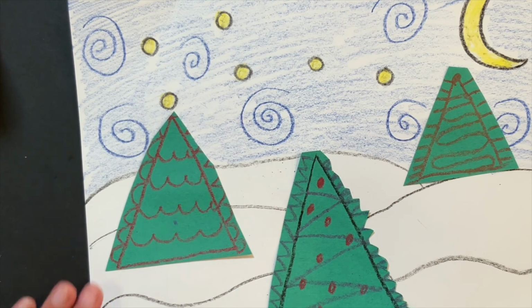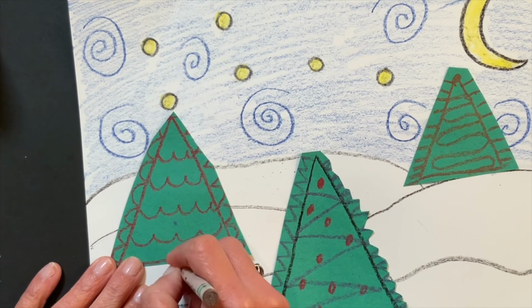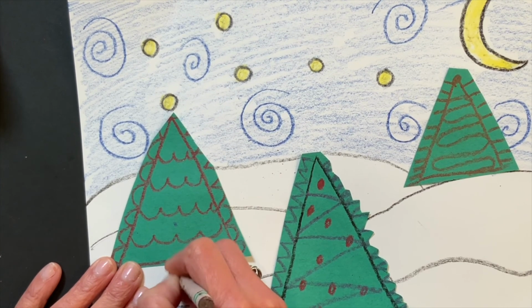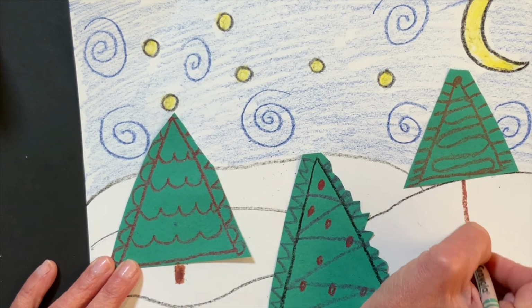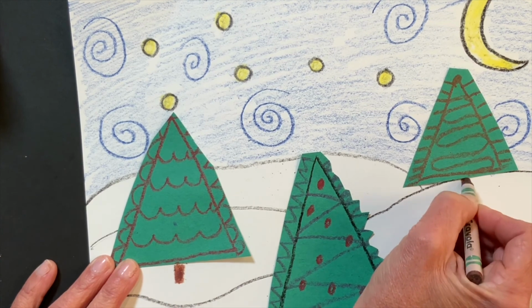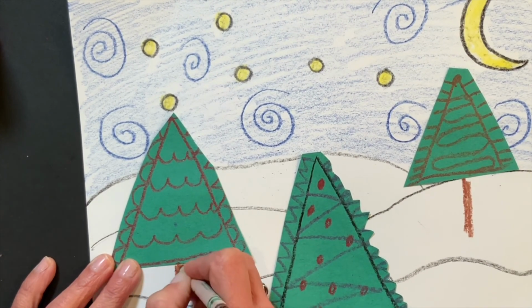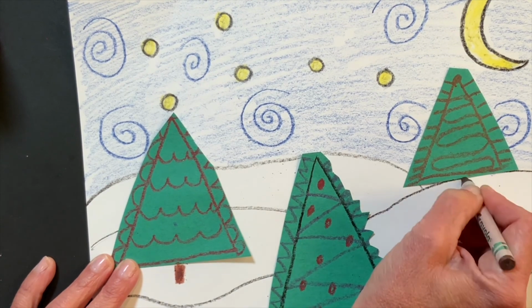If you have a brown, you can make its trunk. Sometimes Christmas trees have a small trunk. Sometimes they're tall pine trees, so your trunks can really be however you want. So I'm just drawing that into the snow with a brown color.